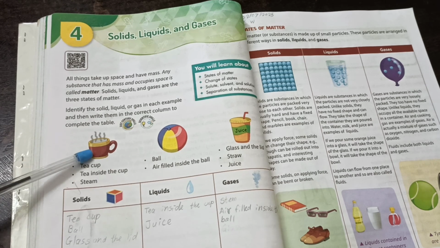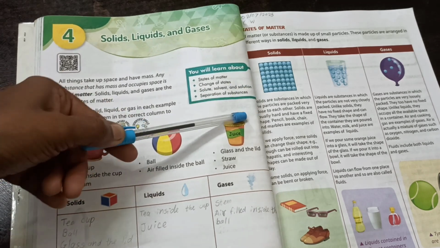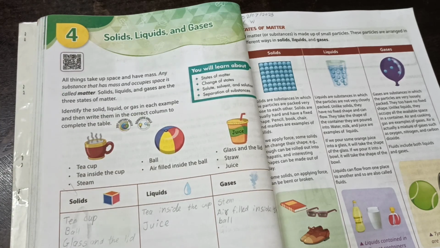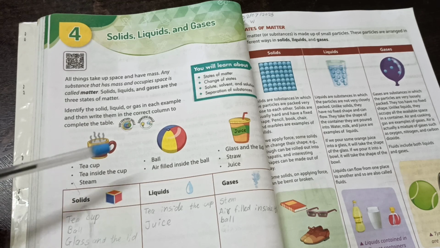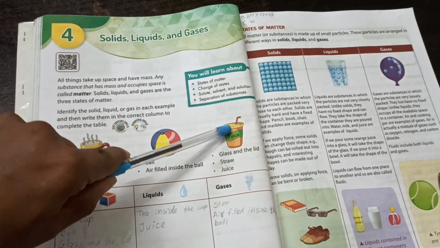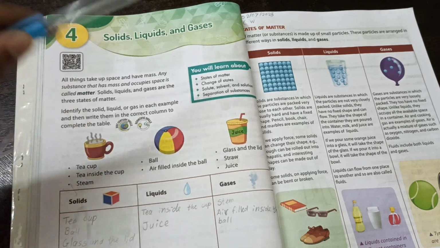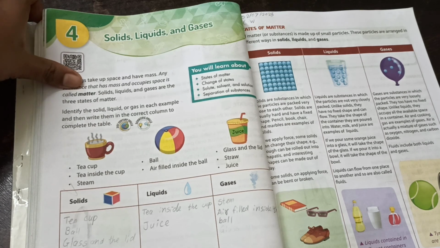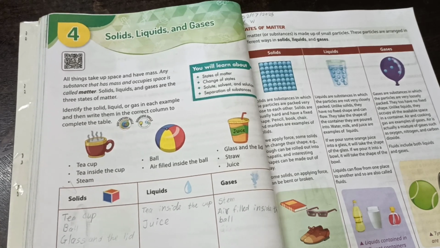See, this one is a cup of tea. This one a ball, this one a glass with a lid, juice, and a straw. See, the tea cup, tea inside the cup, steam; the ball, air filled inside the ball; juice; glass and the lid; and a straw. Then we write down which is the solid, which is the liquid and which is the gas.